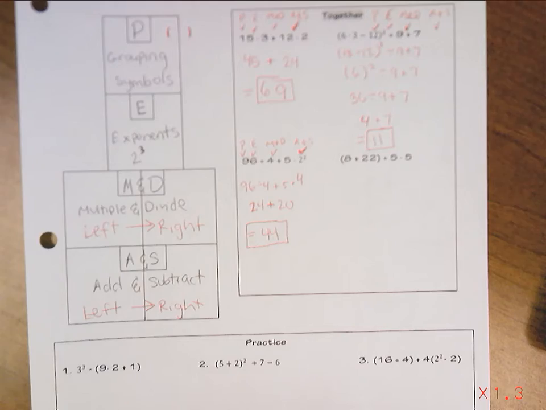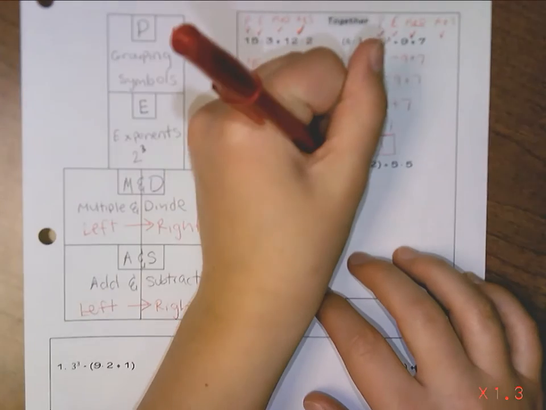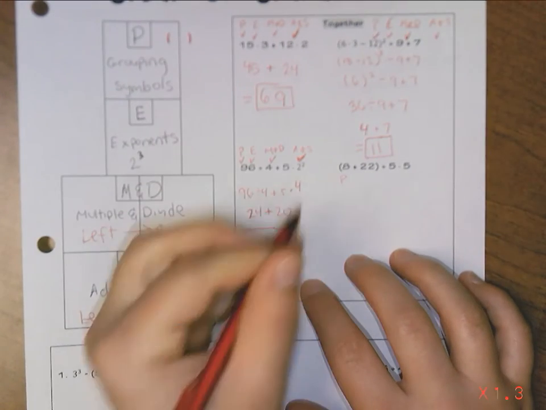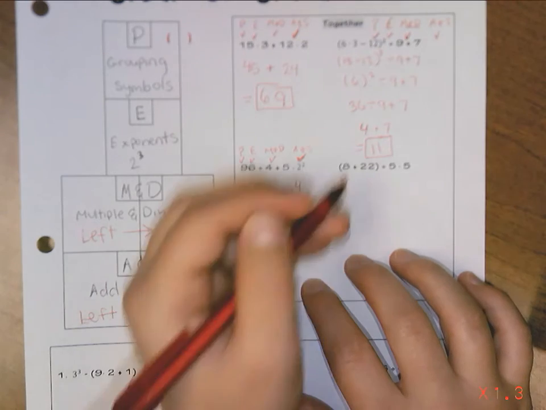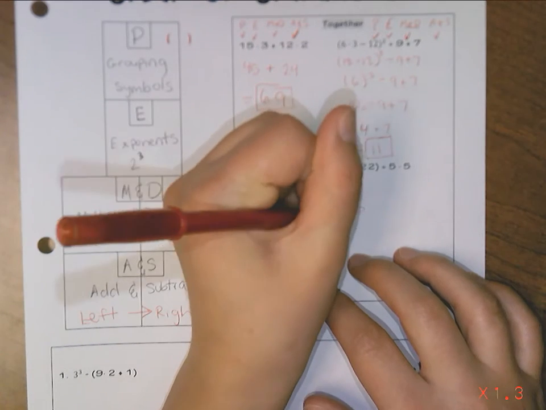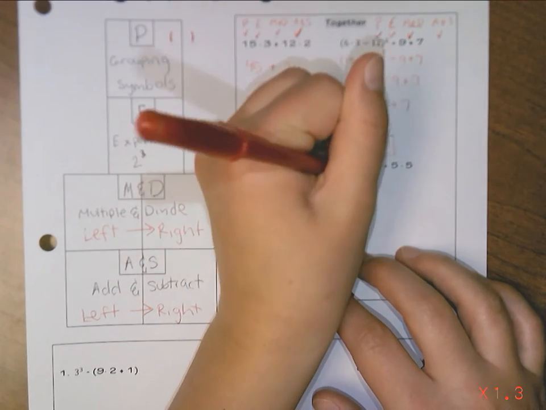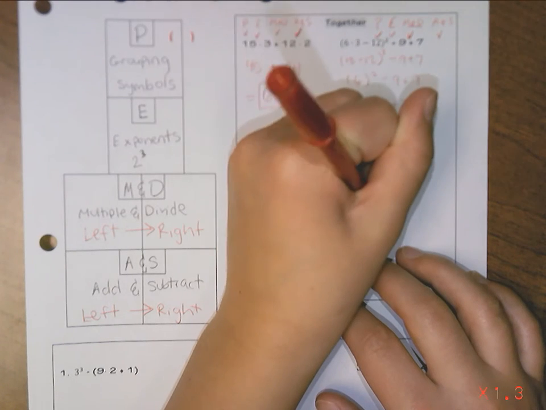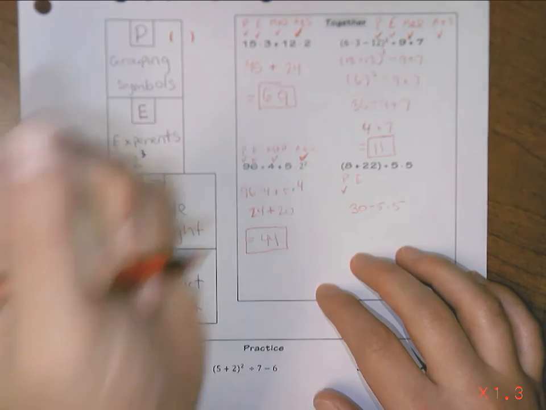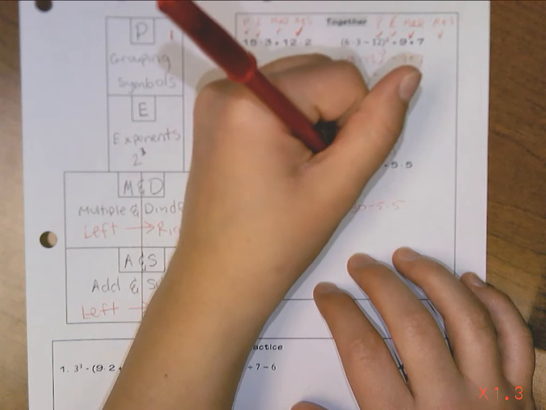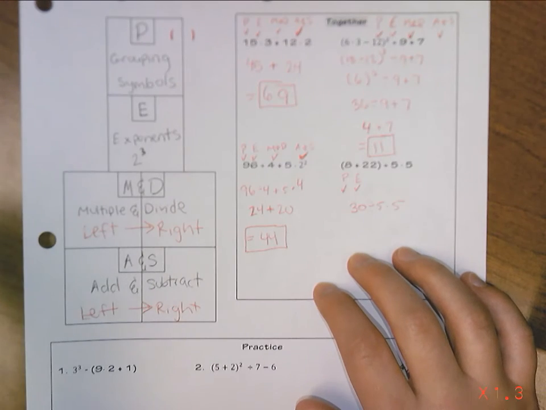Now for the last problem. Let's go through these. We have parentheses. You have 8 plus 22, which gives you 30. So our parentheses are done. Divided by 5 times 5. Okay, I don't see any exponents, so we're going to give that a check.